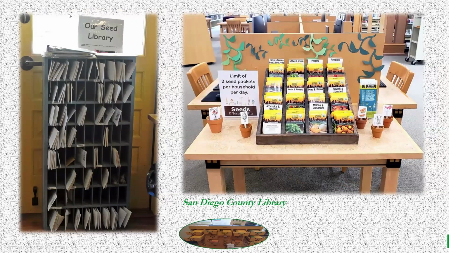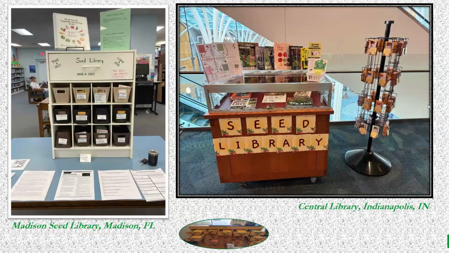This was interesting. I sourced this from Wikipedia, and don't tell anybody that I did that, but I did. This was just interesting to me because using old mail slots and actually using envelopes just seemed kind of quirky. Again, baskets, this works. Repurposing an old drawer, and then you've got the North Florida Vegetable Gardening Guide up here.